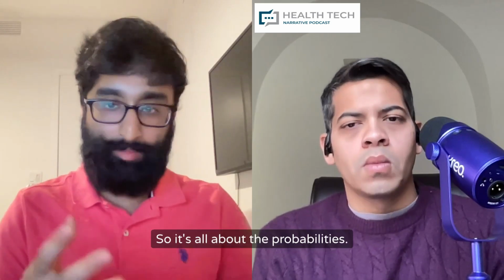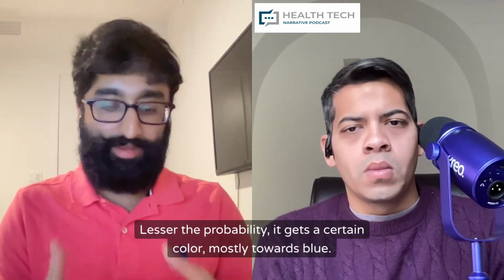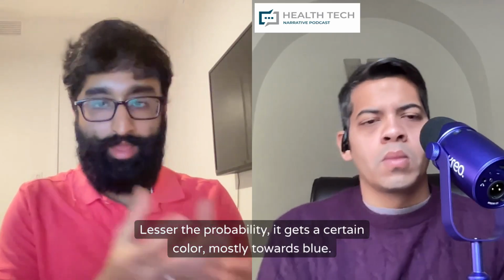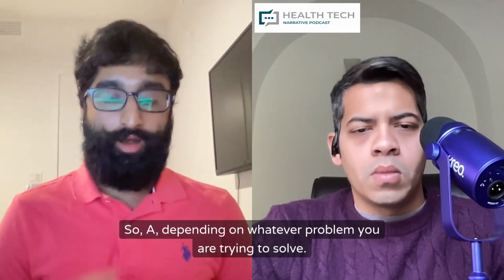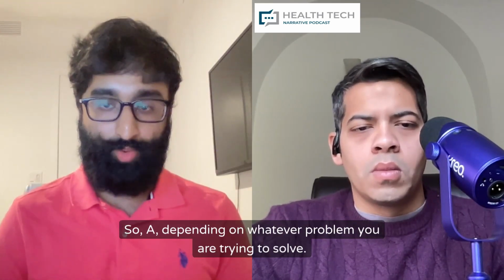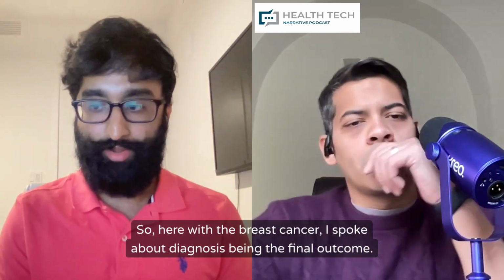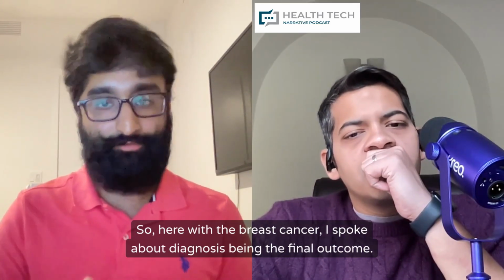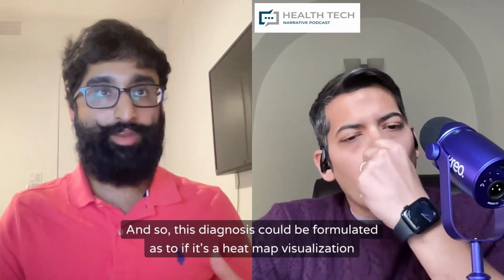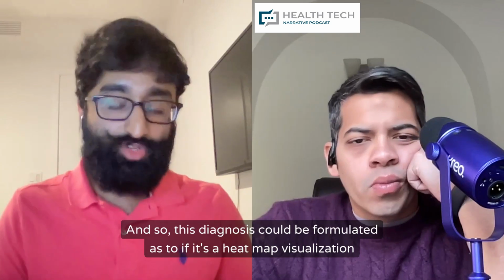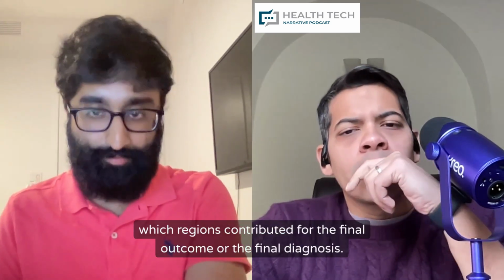So it's all about the probabilities. A heat map is generated from the prediction probabilities. The lower the probability, it gets a certain color, mostly towards blue, and the higher the probability, it's mostly towards red. So that's the blue to red spectrum that you have, depending on whatever problem you are trying to solve. Here with breast cancer, I spoke about diagnosis being the final outcome. So this diagnosis could be formulated as, if it's a heat map visualization, which regions contributed to the final outcome or the final diagnosis.